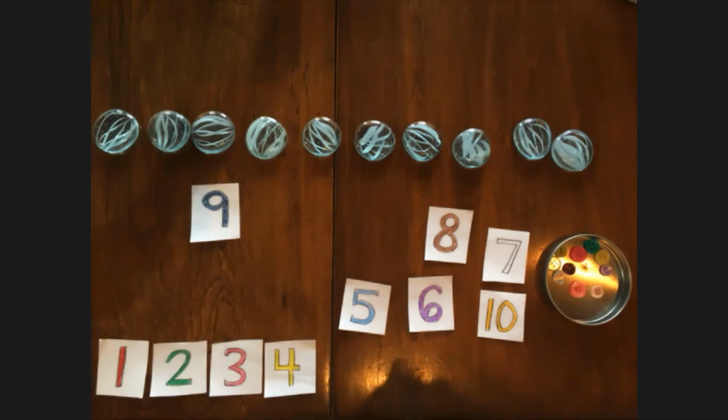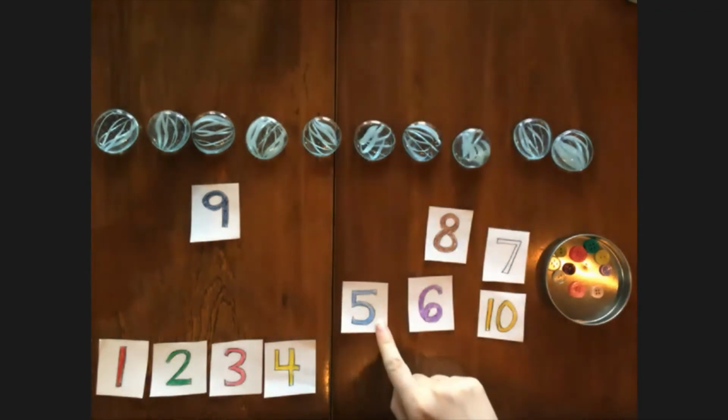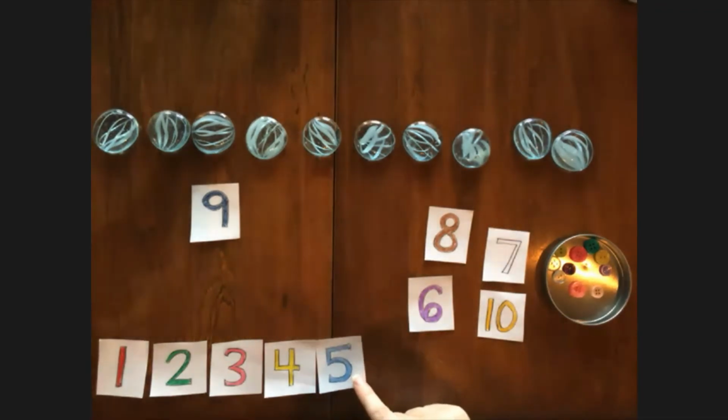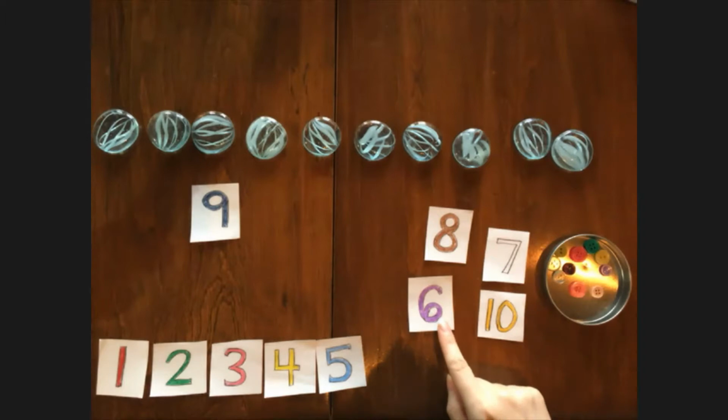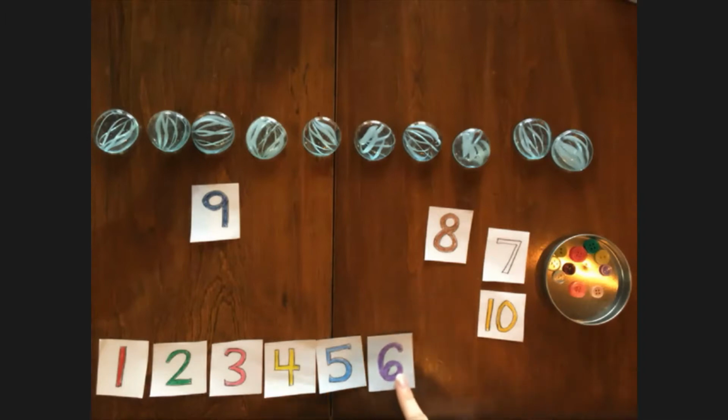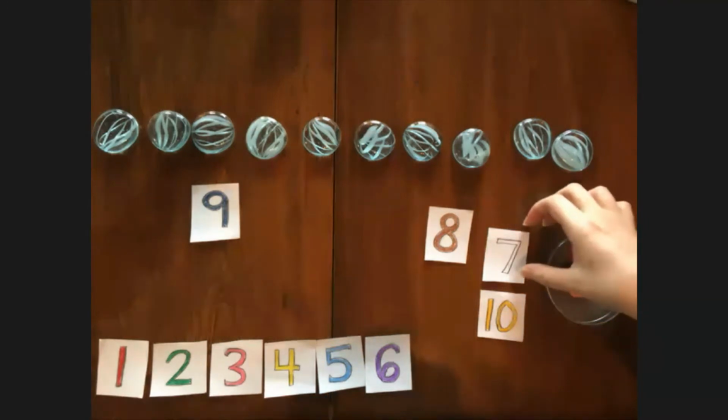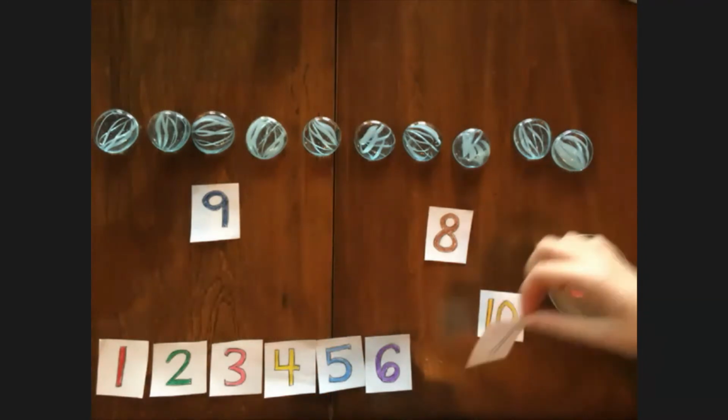Now let's look for 5. Oh, right here, the blue 5. After 5 comes 6. Where's that 6? Oh, there it is, the purple 6. And after 6 comes 7. Which one is 7? Oh, there it is, the white 7.